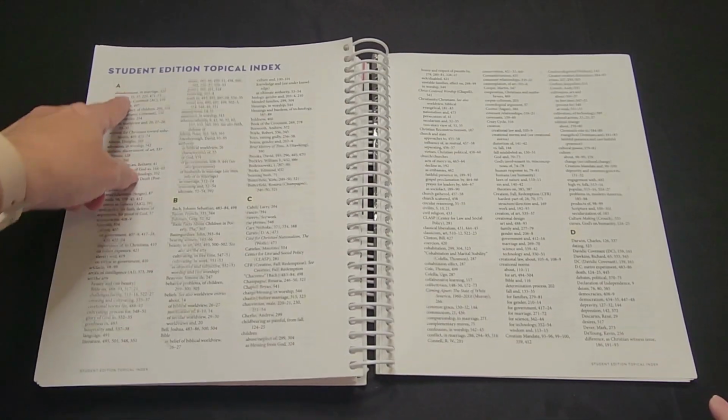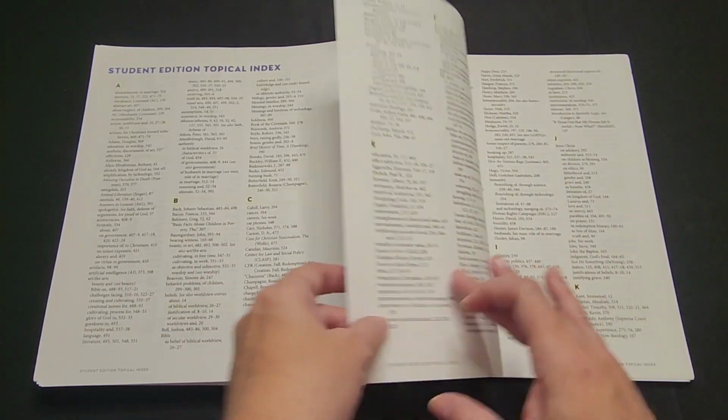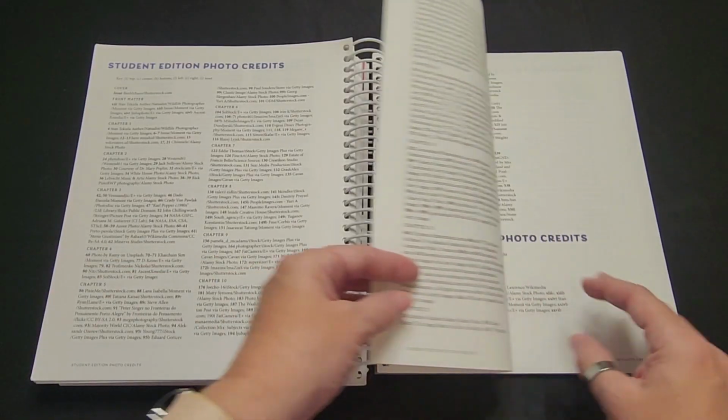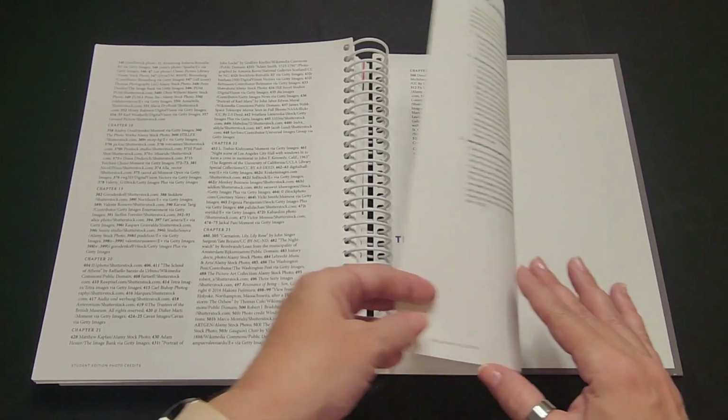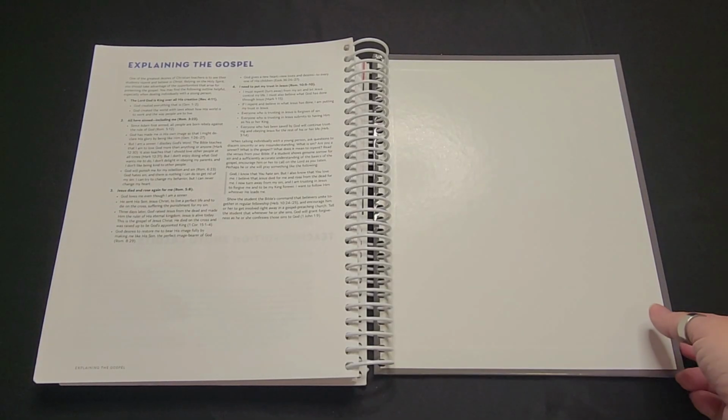Next, we have a topical index with the page numbers for the student edition, photo credits for both the student and teacher's editions, and a page on explaining the gospel.